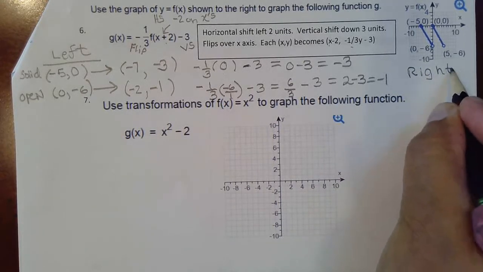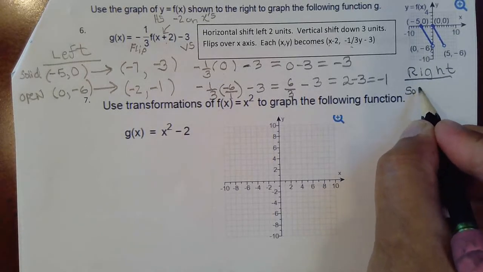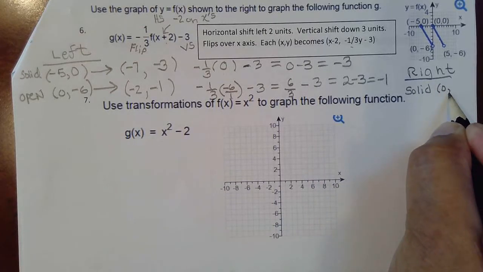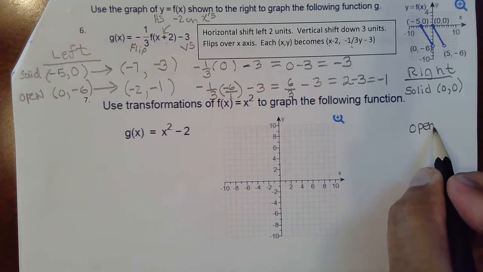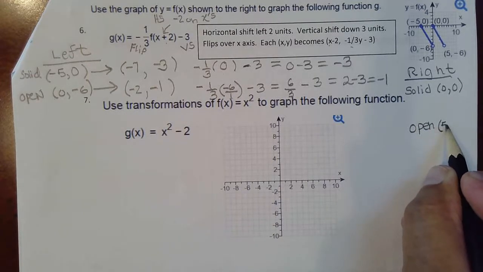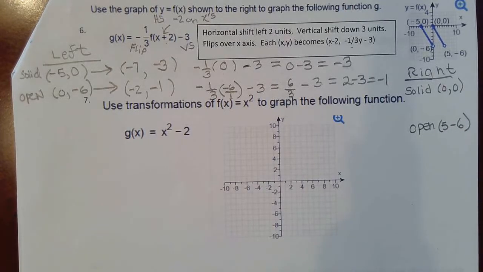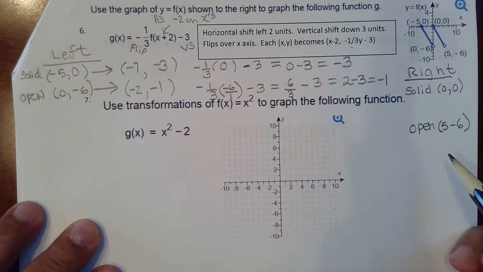You're taking the points, recognizing that one of them is solid, and that point is 0, 0. And then one of them is open, and that point is 5, negative 6. And you're doing the operations that you did here. Those operations were subtract 2 from the x's.